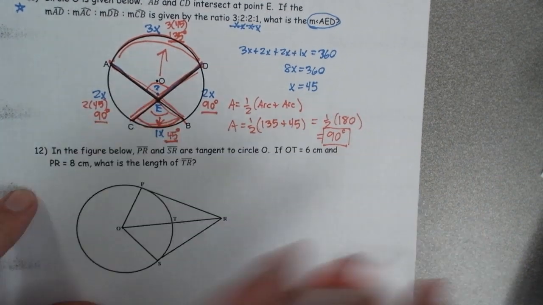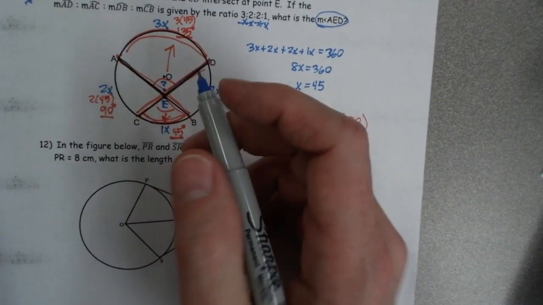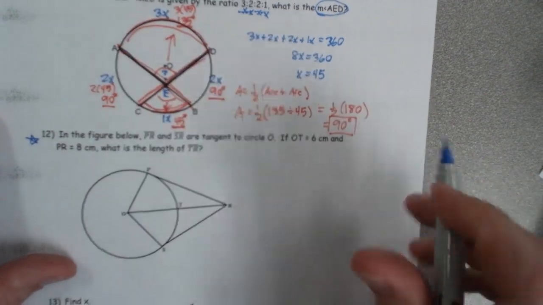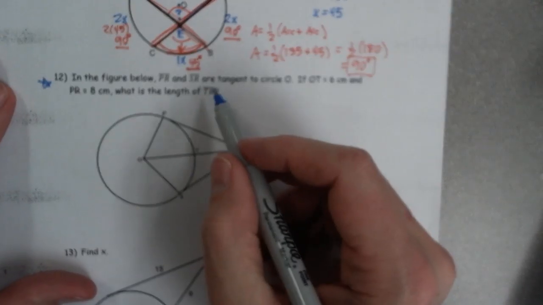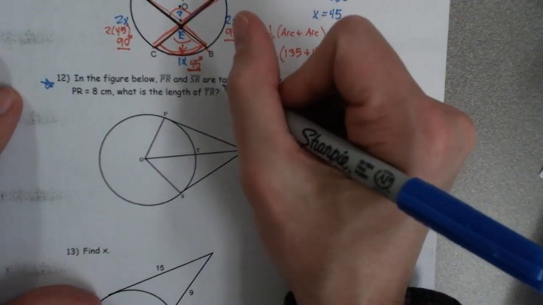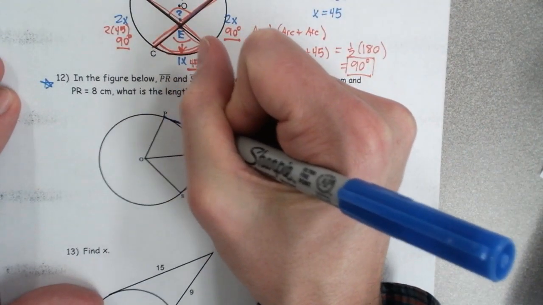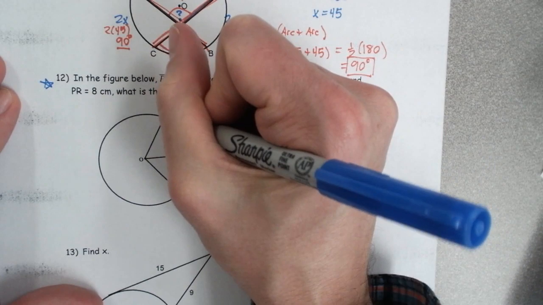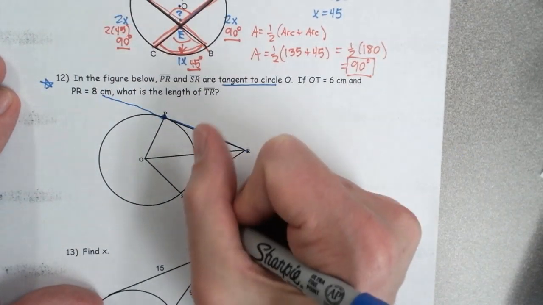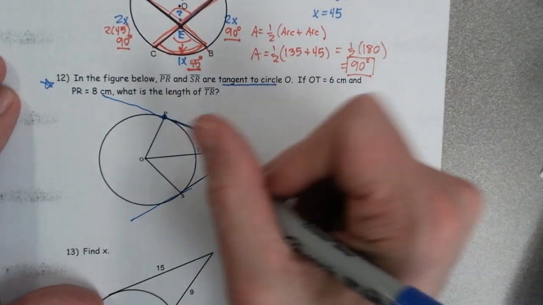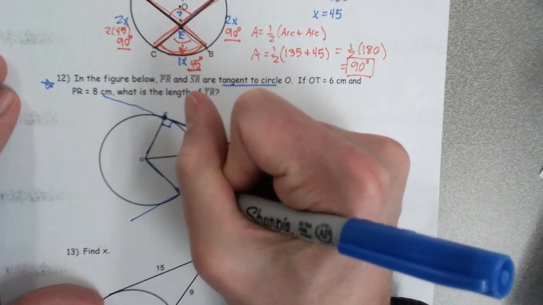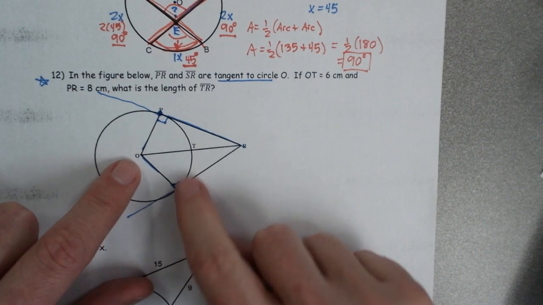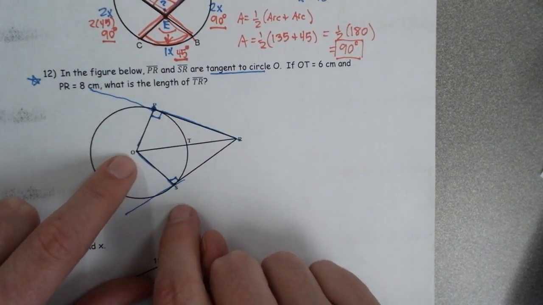Okay, let's look at number 12. All right, in the figure below, PR and SR are tangent to circle O. Tangent means that they hit the circle once. They do not go inside the circle. And they're supposed to make a right angle with the radius that's drawn toward the point where it hits the circle. Obviously, that's a little bit off, but you can make a right angle for both of those.